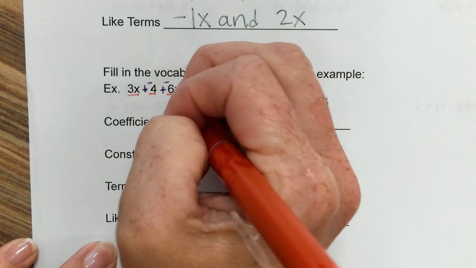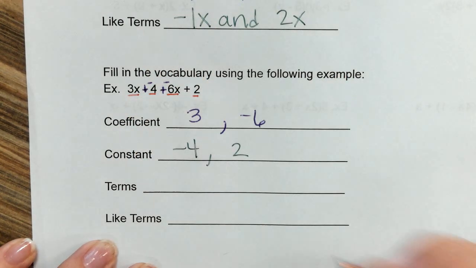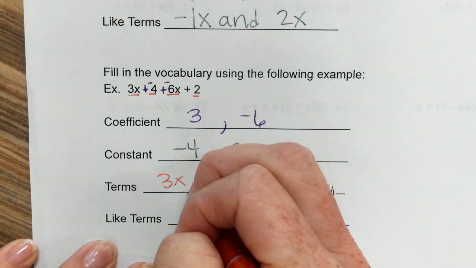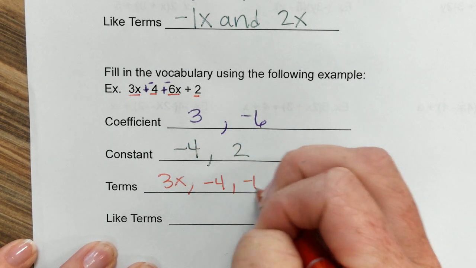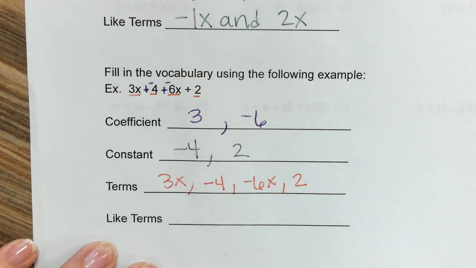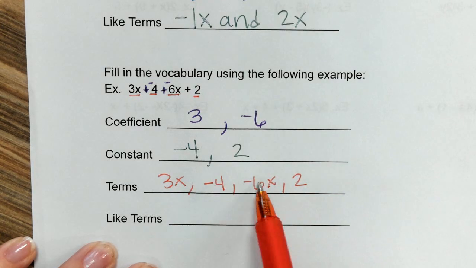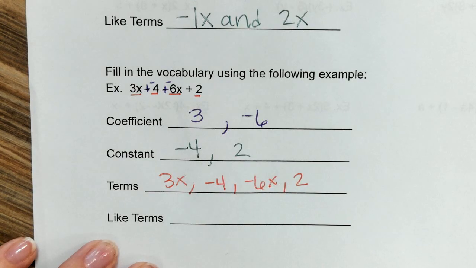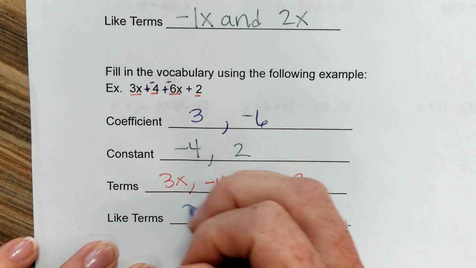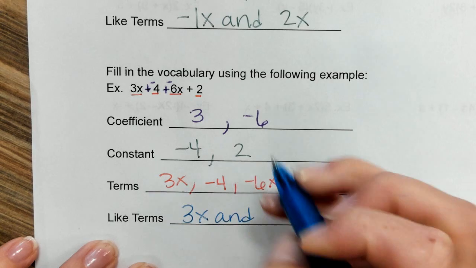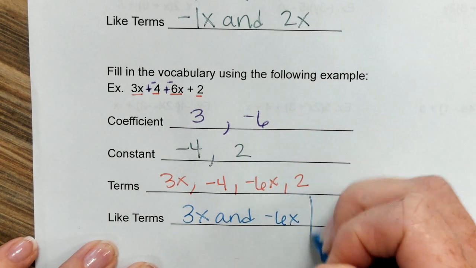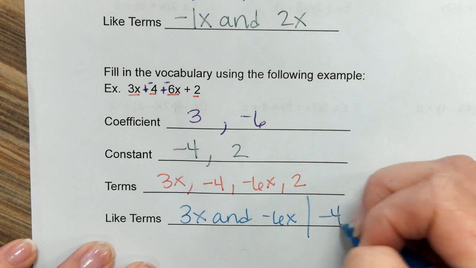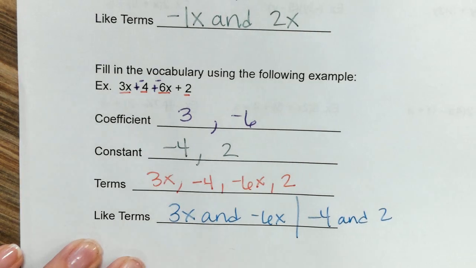All right, how many terms do we see? 1, 2, 3, 4. So you would write all the terms: 3x, comma, negative 4, comma, negative 6x, and 2. If you left the negatives off, would it be right? No. Last one, what are the alike terms? 3x and negative 6x, and then also negative 4 and 2.